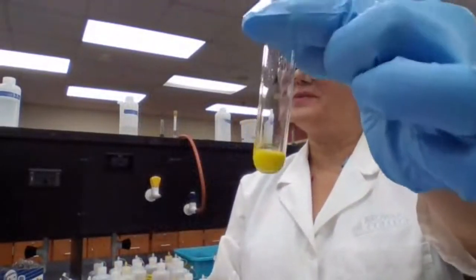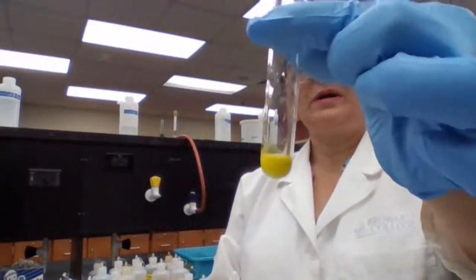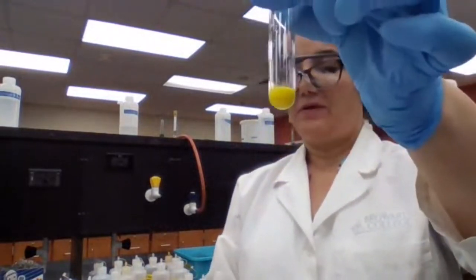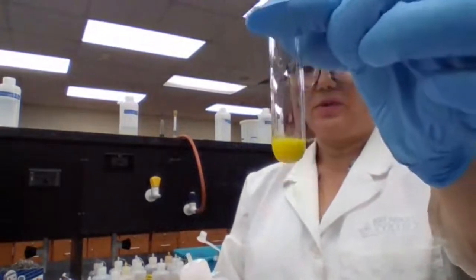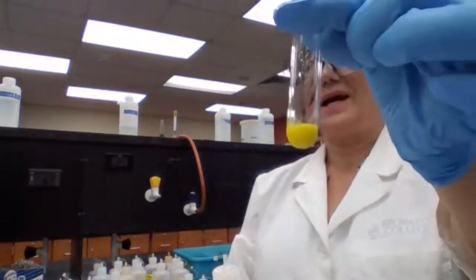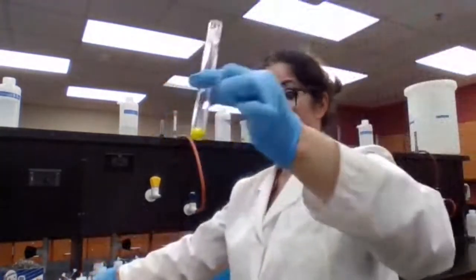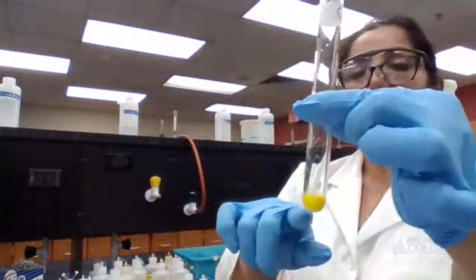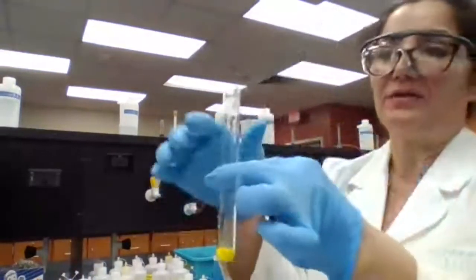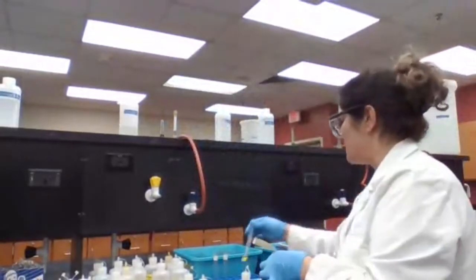So you record your observation when you are mixing the solution of lead nitrate with potassium iodide. What happens when you add the two together? Is there any evidence for reaction? Yes, it's color change and it's cloudy, so definitely there is a reaction there.